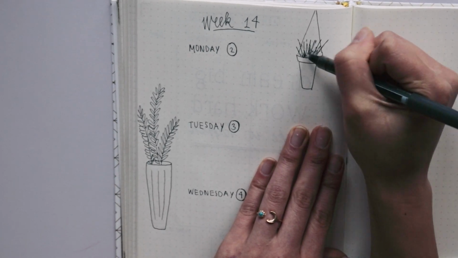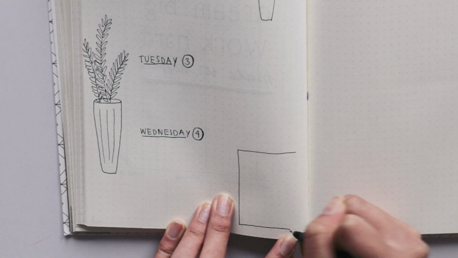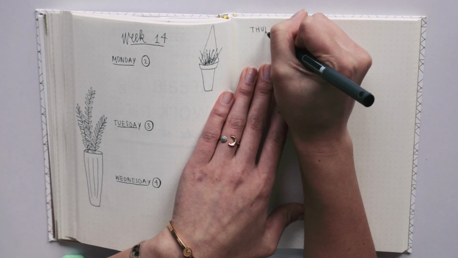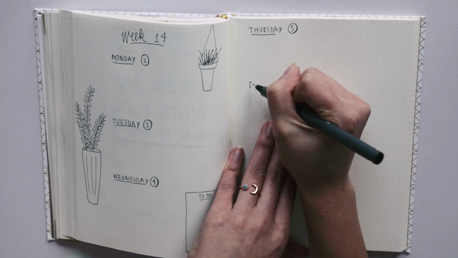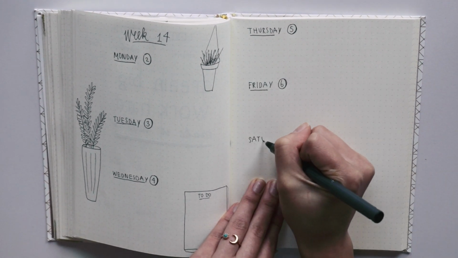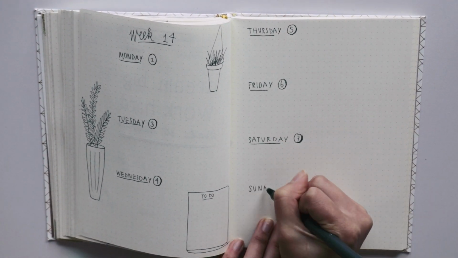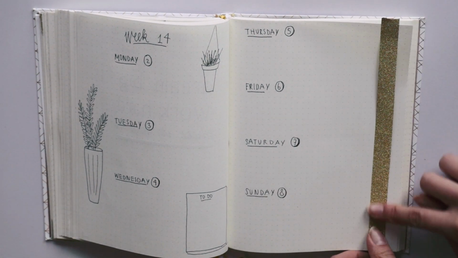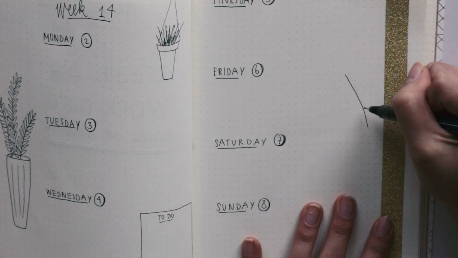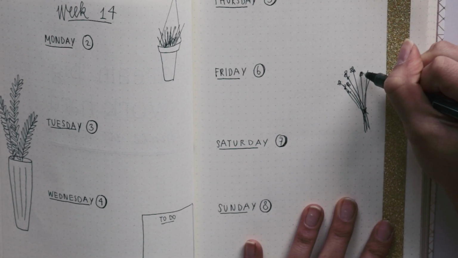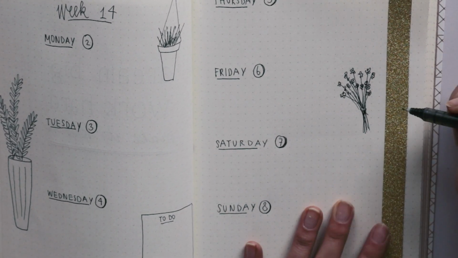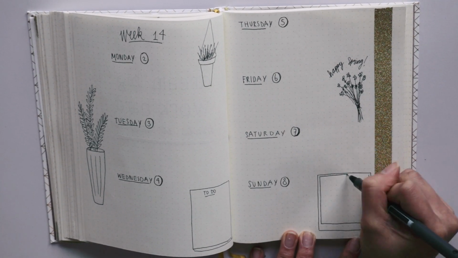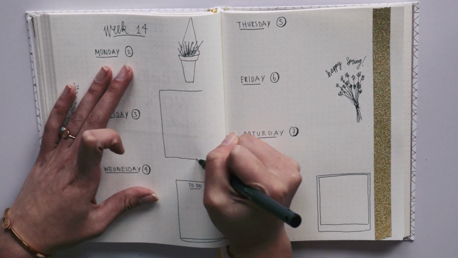I also added some decorations, so again I went with the plant theme. I made some different plants, which I thought looked really nice. And then I also created some boxes. One is for a to-do list, so basically a to-do list for the whole week. And I also added some Polaroid doodles, so later on I can add some pictures, maybe from pictures that I took that week, and then it will just look really nice.